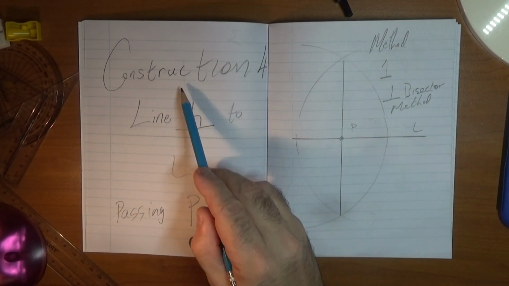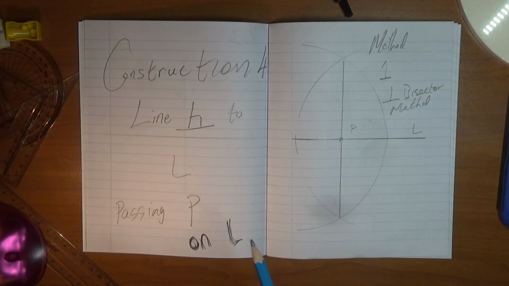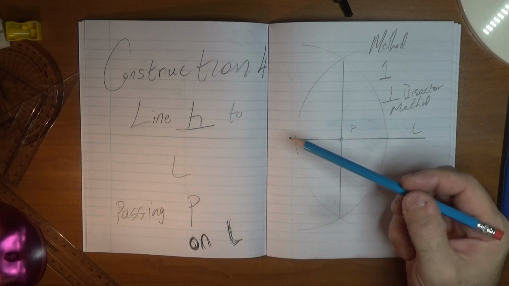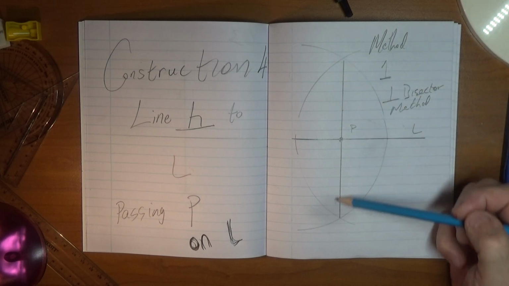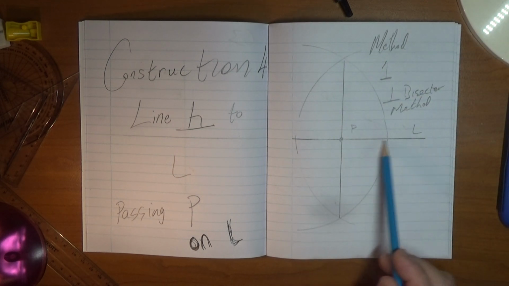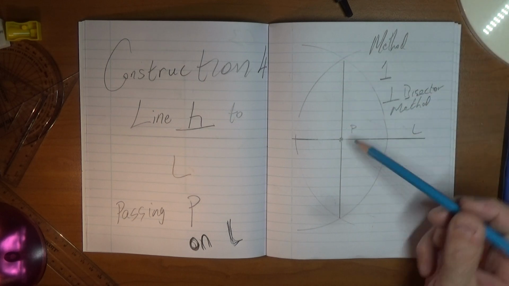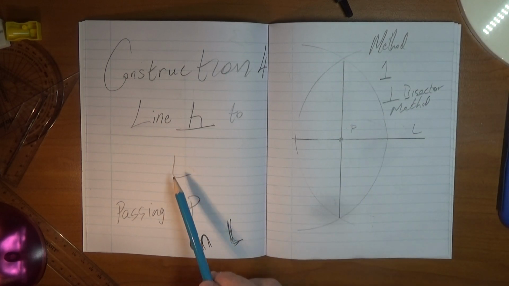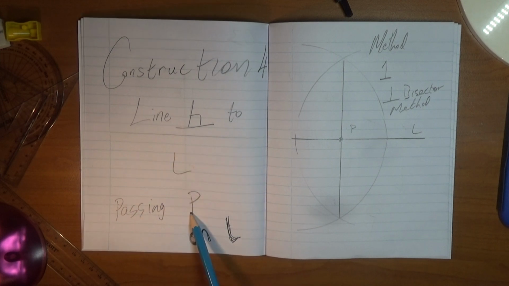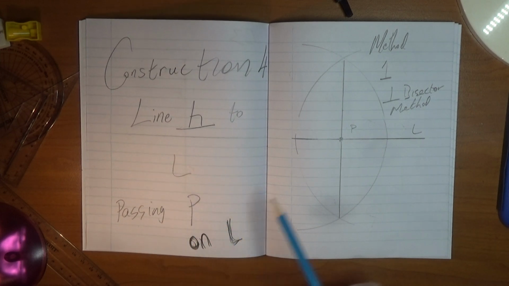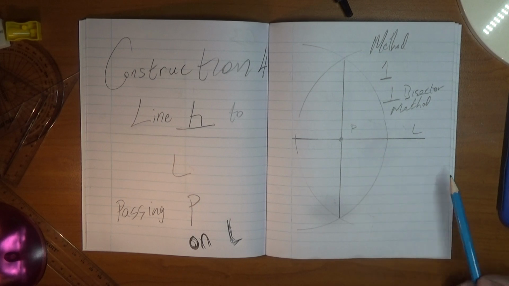Okay, we're doing construction 4, which is for ordinary level and higher level. It is taking a line perpendicular. This is a line perpendicular to L. You're given L at the beginning, you'll see this in a minute. You're taking a line perpendicular through a point P, passing through P, that happens to be on L.